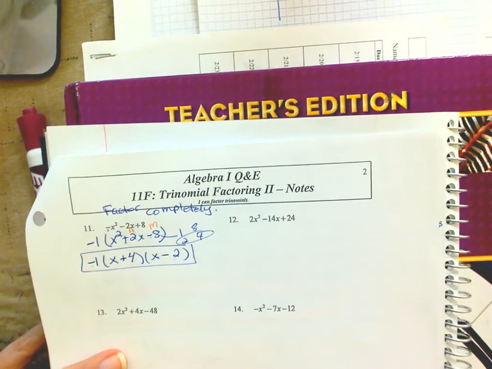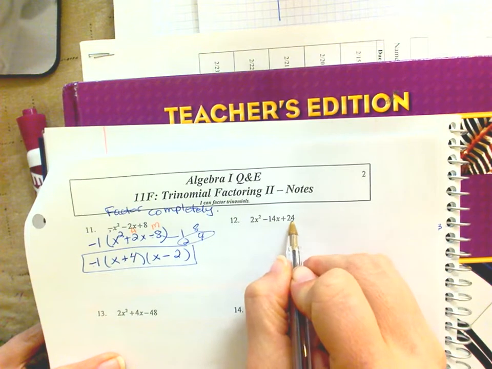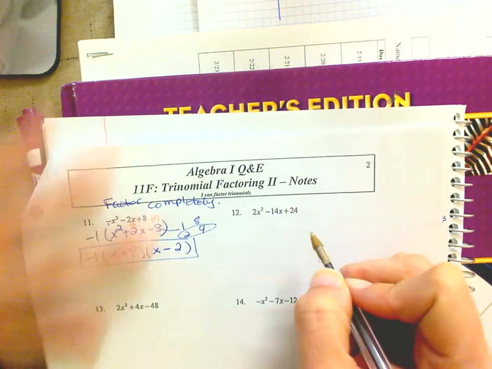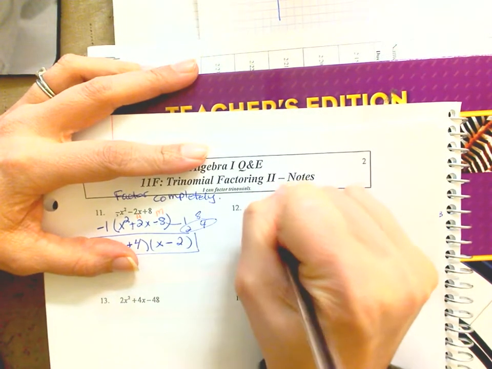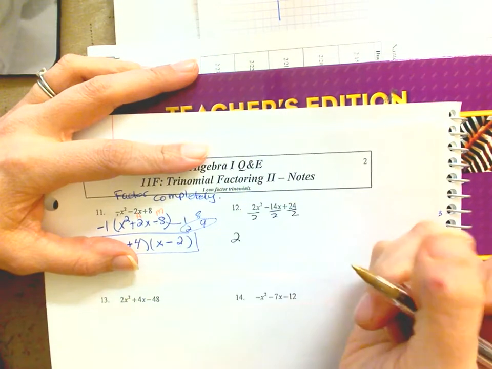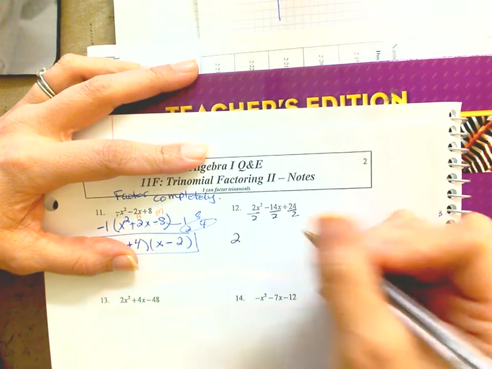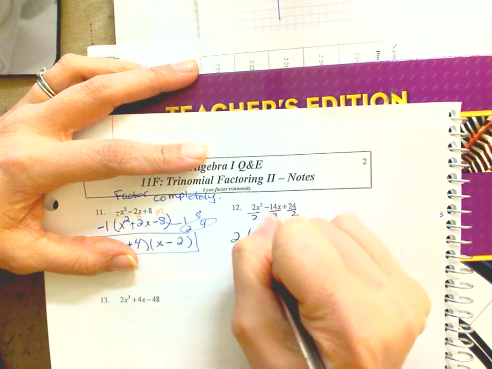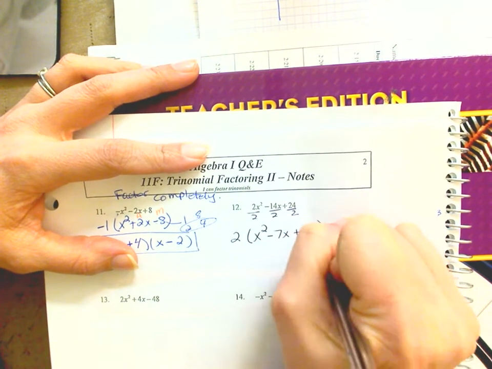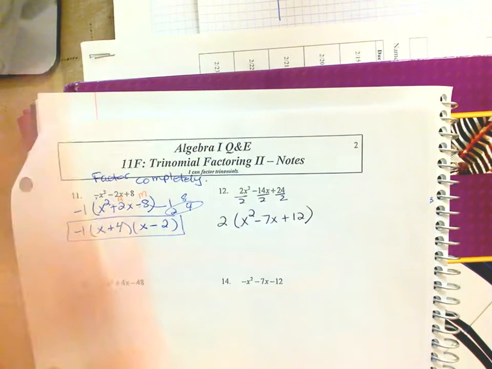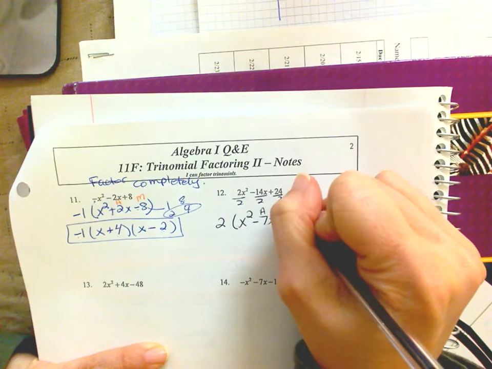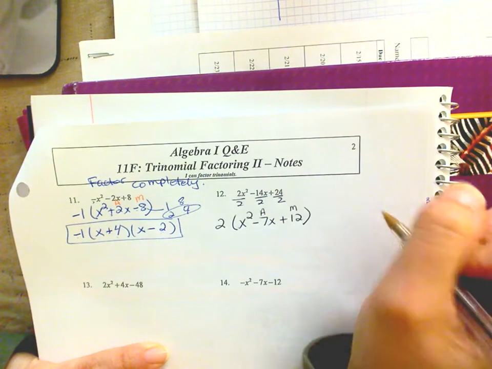Number 12, you should look at this and hopefully you realize that's a lovely bunch of even numbers. Since they're all even, you could divide them all by 2. When you divide by all of them, that's your GCF, so that's what you're going to bring out front. So if you take a 2 out, you're left with x squared minus 7x plus 12. And then you could put in your little add to give you -7, multiply to give you 12.